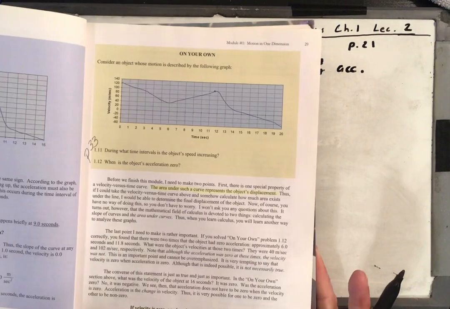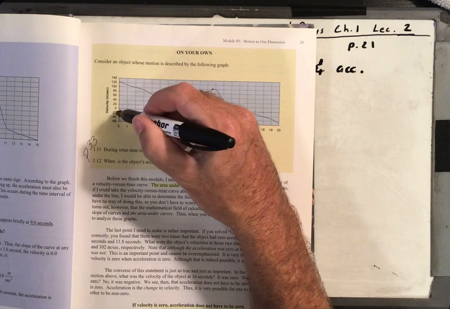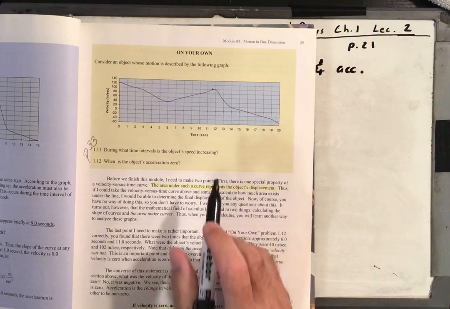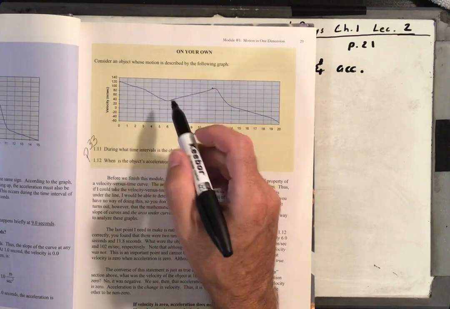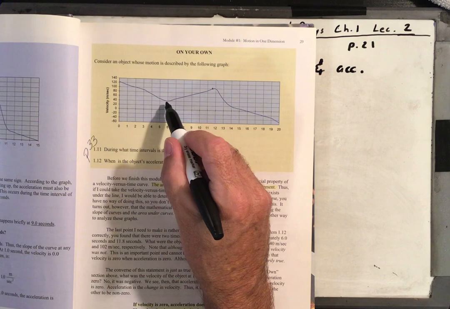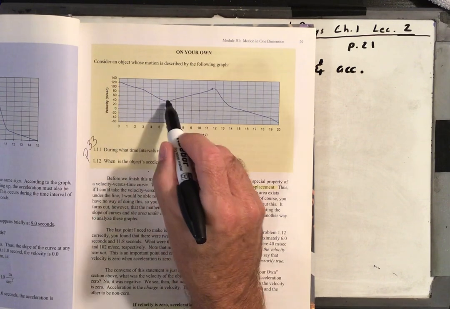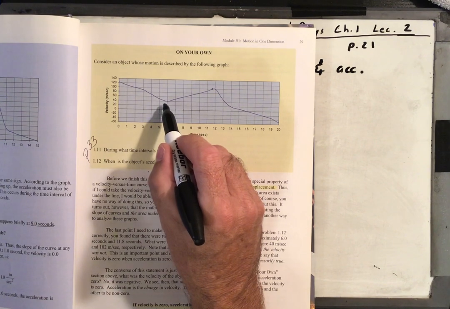On this graph, you can see velocity is positive above this 0 point on the y-axis and negative below the 0. Okay? So from 0 to about 6 seconds, velocity is positive because we're in the positive part, but acceleration is negative because the slope is negative. So it's not speeding up there.